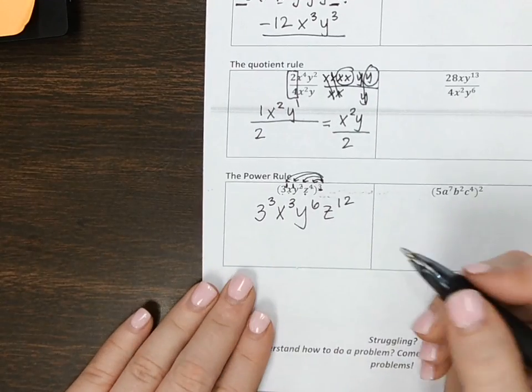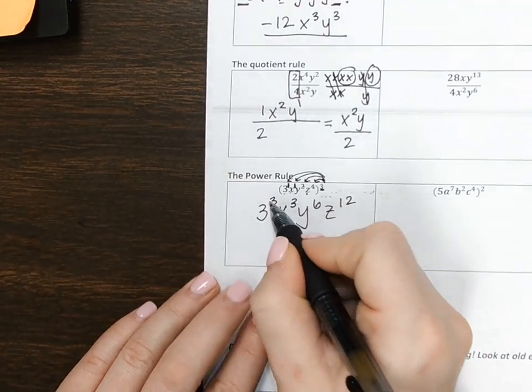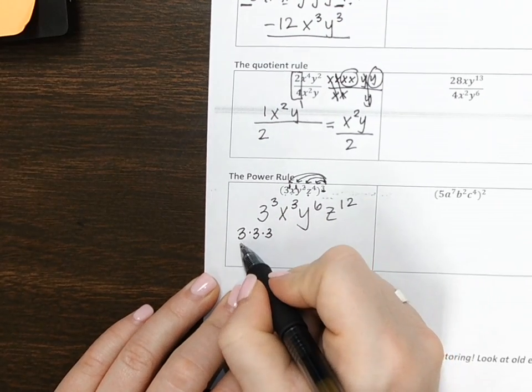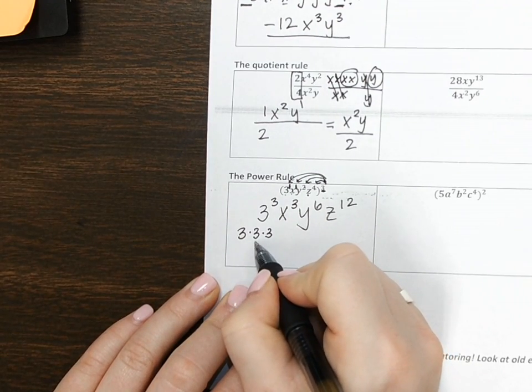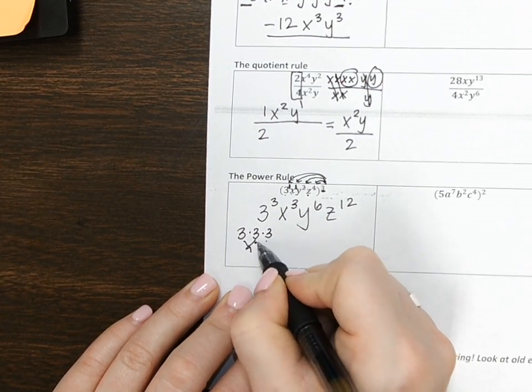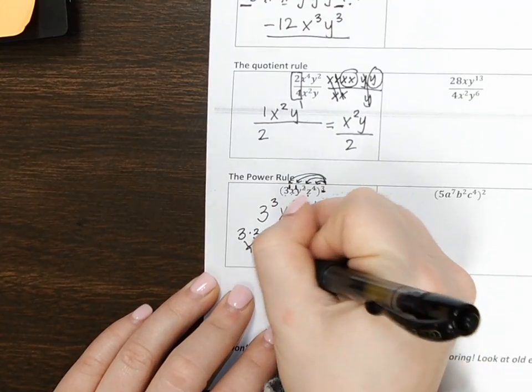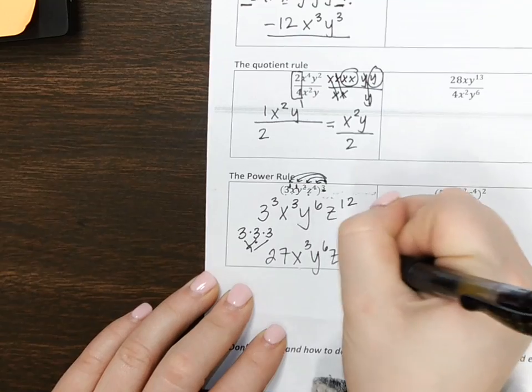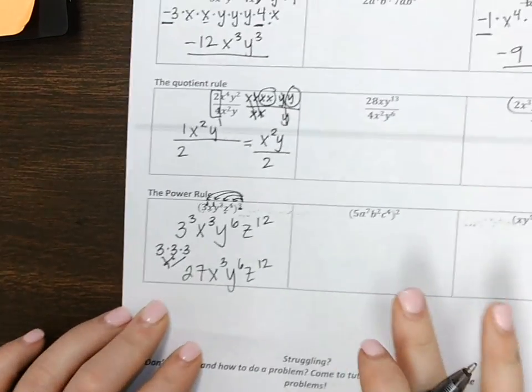And you're like, Miss Ed, how can I get this out of the calculator? Well, 3 to the 3rd power is really just 3 times 3 times 3. So 3 times 3 is 9, and 9 times 3 is 27, but you could also just type that in. So it's 27, x to the power of 3, y to the power of 6, z to the power of 12. Okay, I think you can figure out these two on your own.